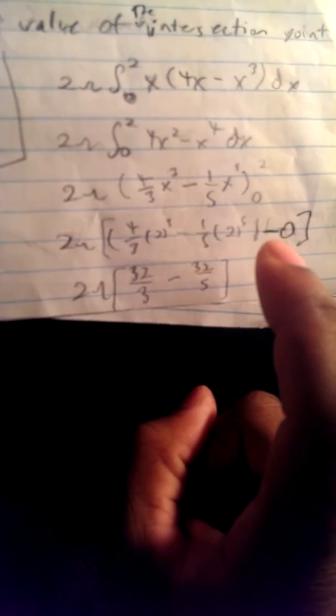So you multiply this x into each factor, so you come up with this. Then you take the integral, and it is 2 pi times this, evaluated from 0 to 2. When you plug in 2 for the integral, you have this, and then you subtract. This is 0 because when you plug in 0, it all comes out to be 0, so it's just minus 0. And then the final answer is 2 pi times 32 over 3 minus 32 over 5.